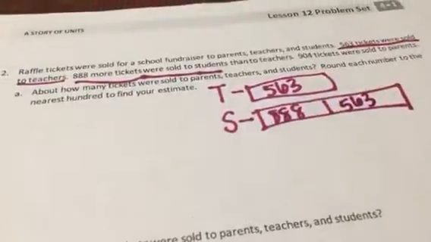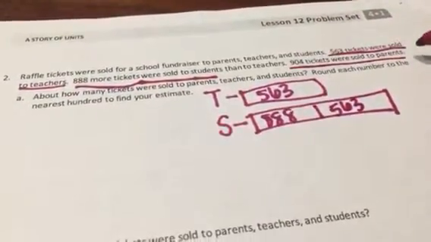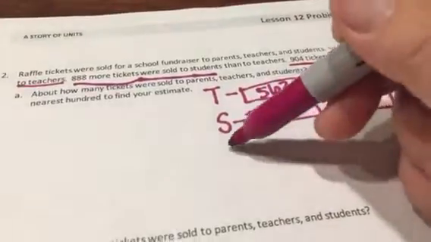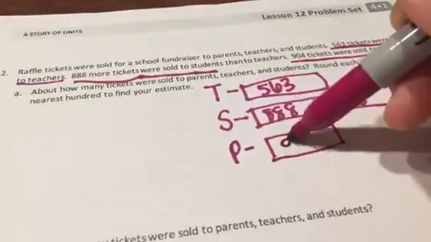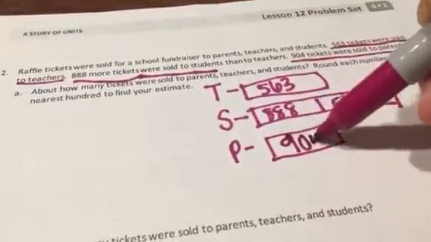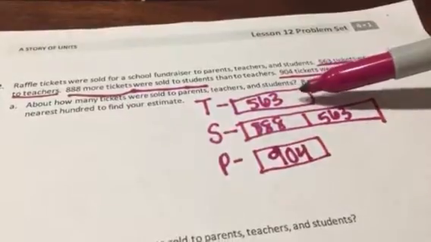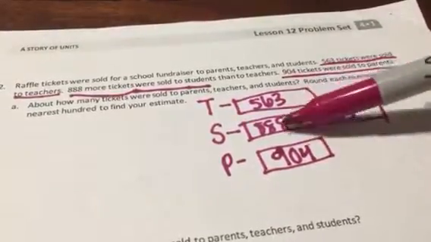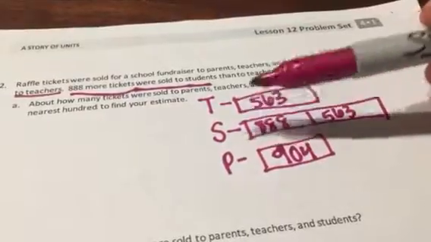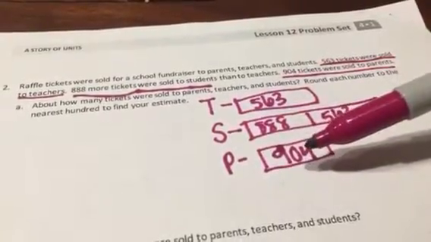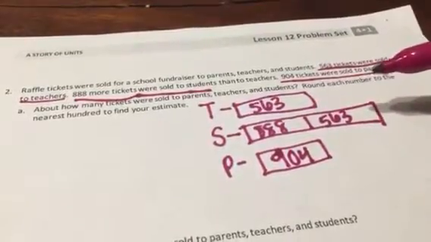Okay? And then the last one, it says 904 tickets were sold to parents. Okay? P equals parents, and here's their little diagram. 904. Okay, there we go. So this represents the teachers. These 2 numbers added together represent the students. And this number is the parents. So it says round each number to the nearest hundred to find your estimate.